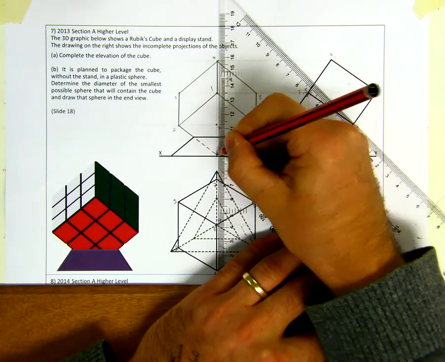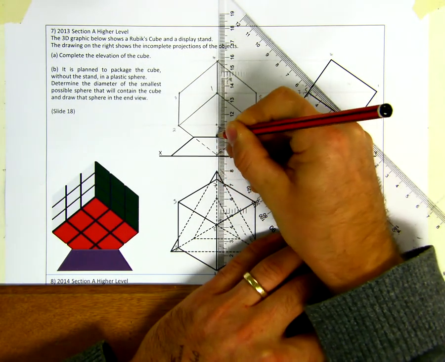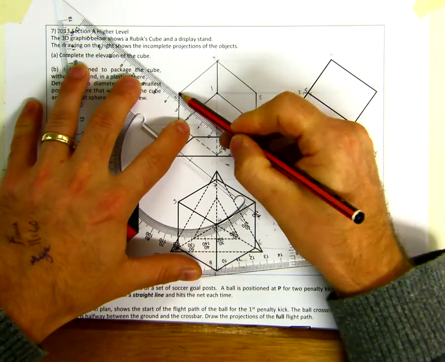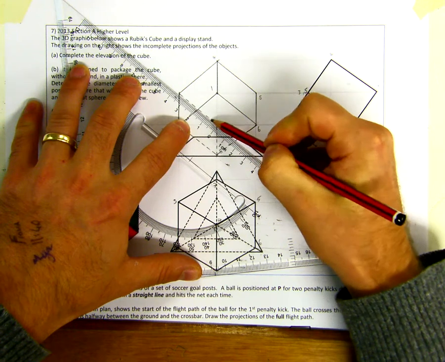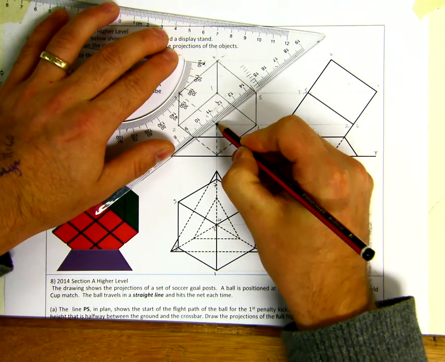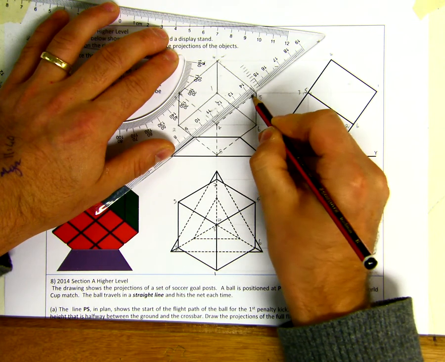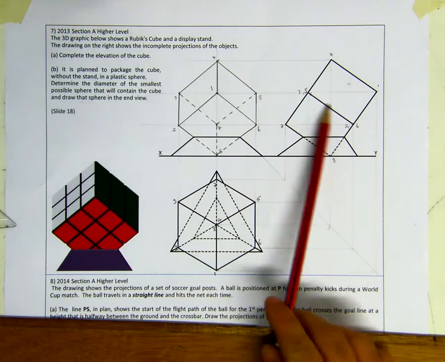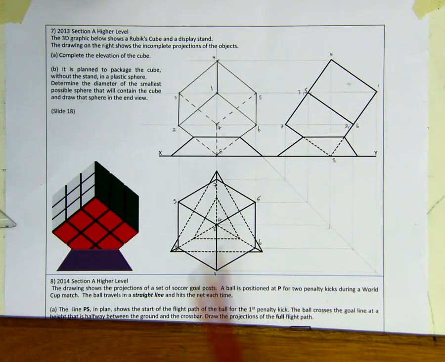So we know 8 goes to 7, hidden detail. And we know 7 goes to 3, that's also hidden detail because it's at the back. And we know then 5 goes to 7, that's hidden detail. So that's our finished elevation, and our end view and plan was there.